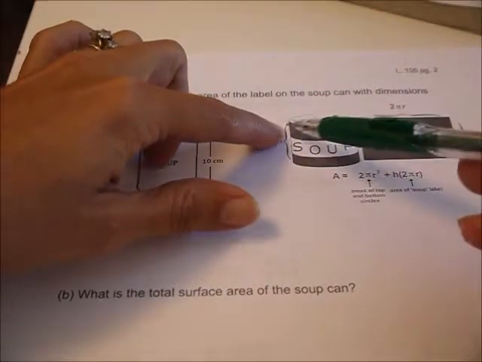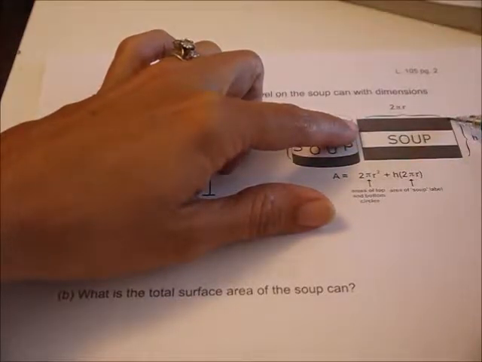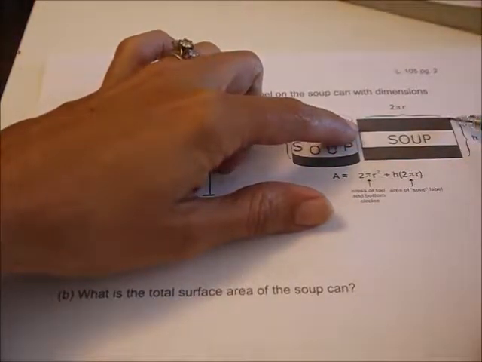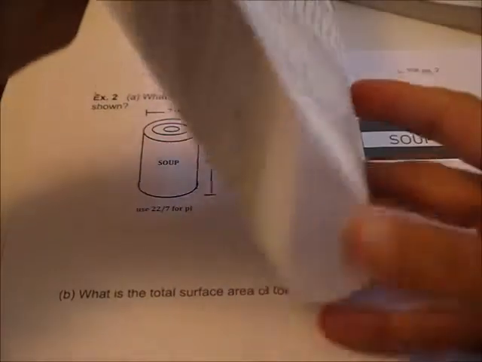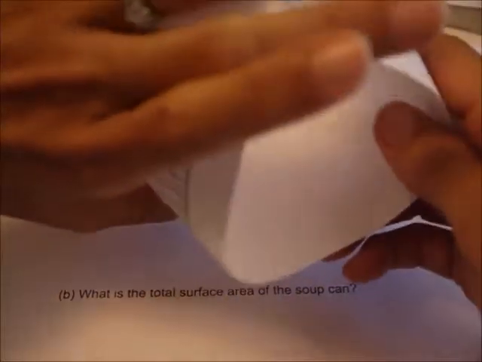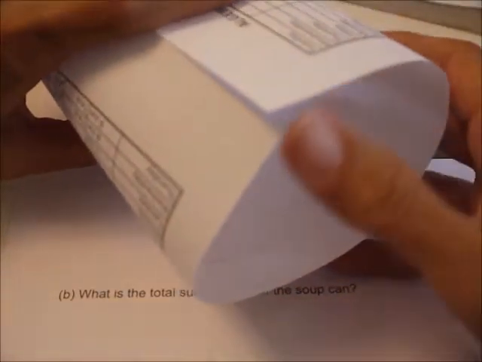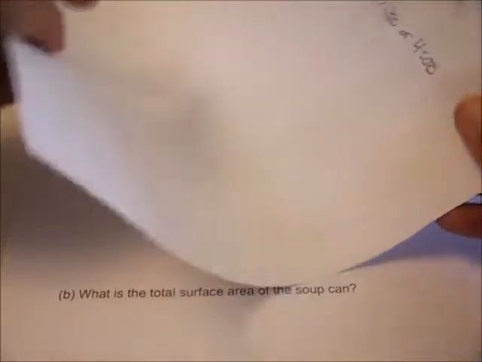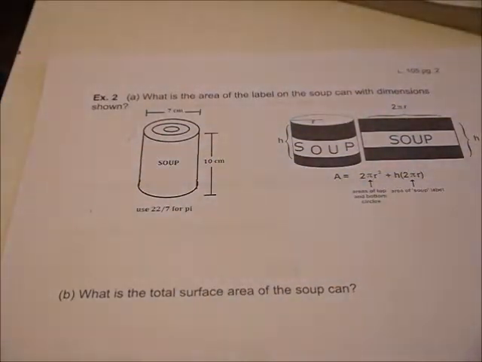Well, because it wraps perfectly around your circle, this length here is the circumference of your circle. If this was my soup label, see that circle, the circumference of this is the length of the rectangle, okay? So that's how we find it.